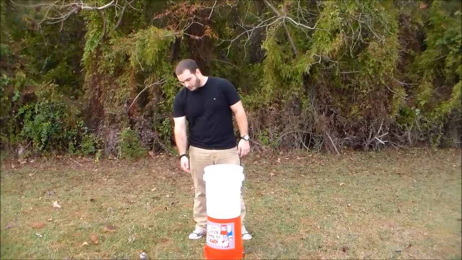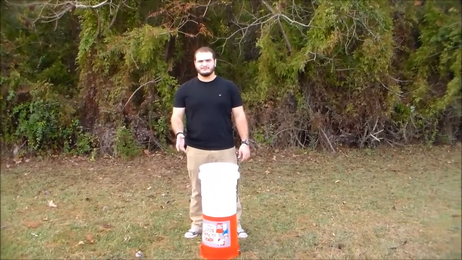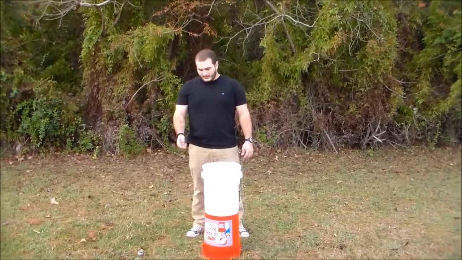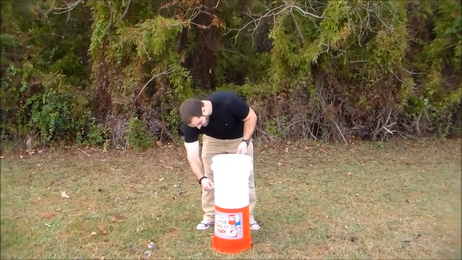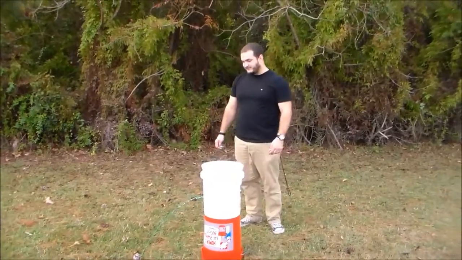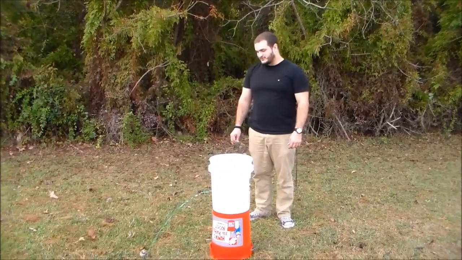We're going to show a hole that is a height difference of 0.1 meters. This here now makes the velocity 1.4 meters per second.